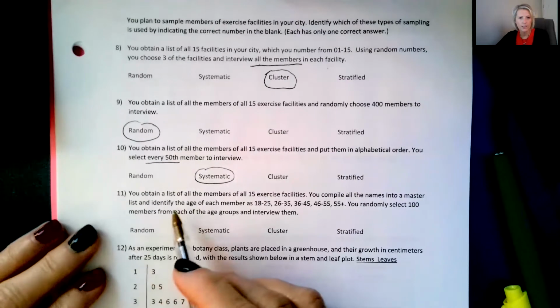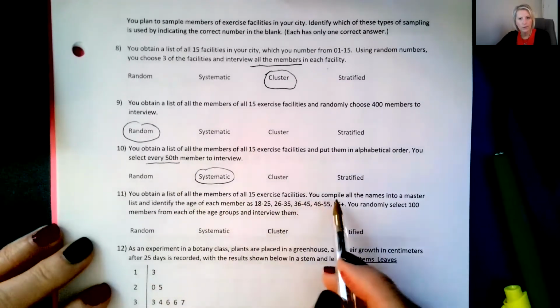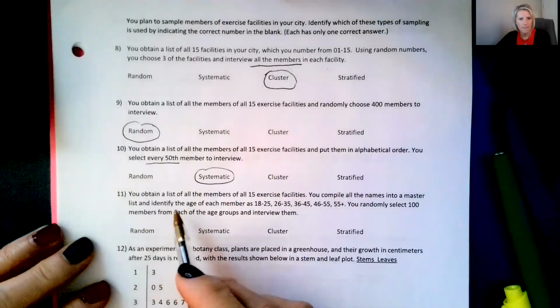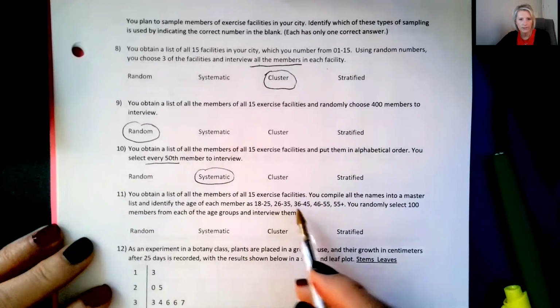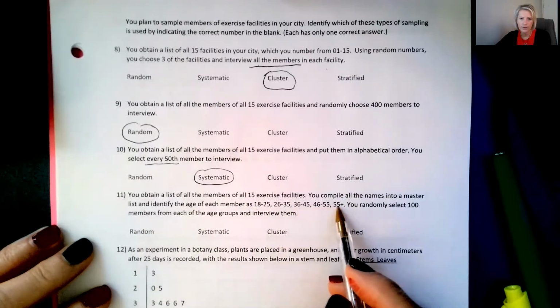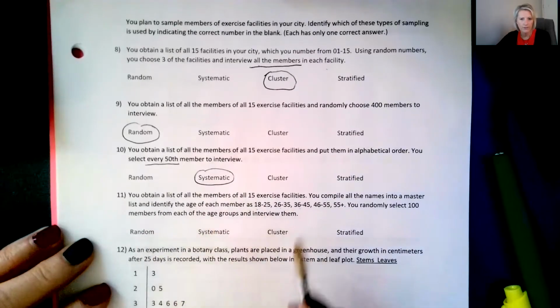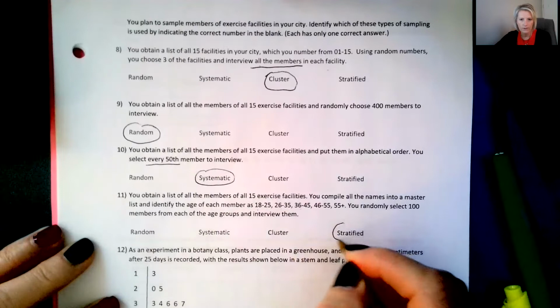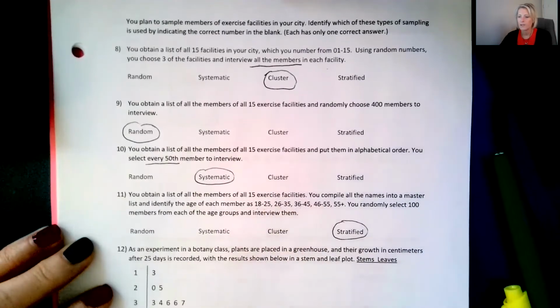11 says, you obtain a list of all the members of all 15 exercise facilities. You compile all the names into a master list and identify the age of each member as 18 to 25, 26 to 35, 36 to 45, 46 to 55, 55 plus. You randomly select 100 members from each of the age groups and interview them. And this would be called stratified because you're taking a little bit from each group.